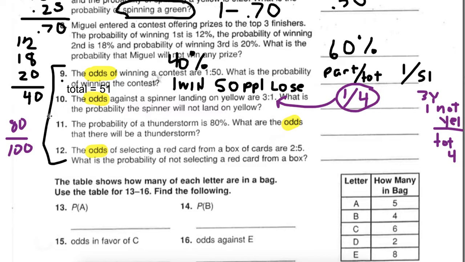All right, so 80%, 80 out of 100 times there's going to be a storm, out of 100, which is my total. Okay, so if they want the odds that there will be a thunderstorm, the odds of a storm always talk about how many times it will storm compared to how many times it won't. So I'm going to write that in words. Will, colon, will not.